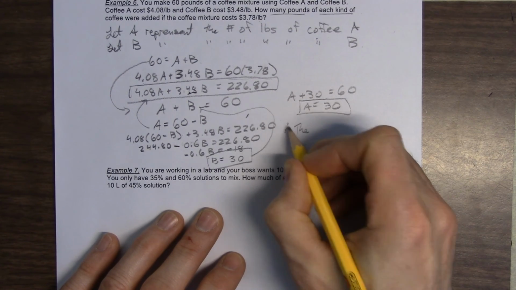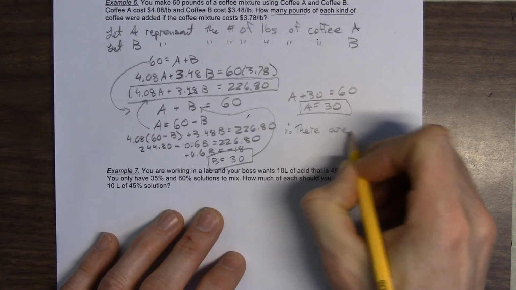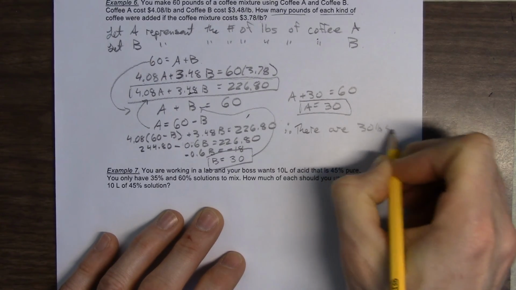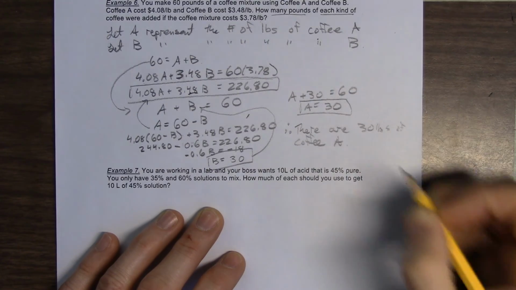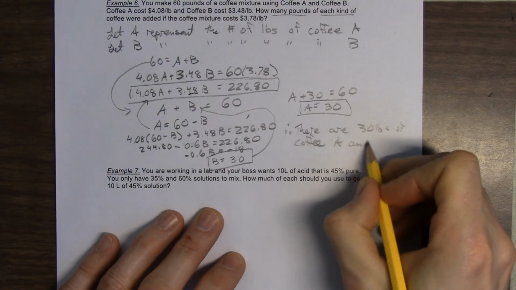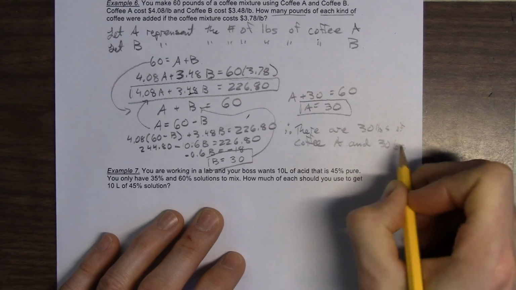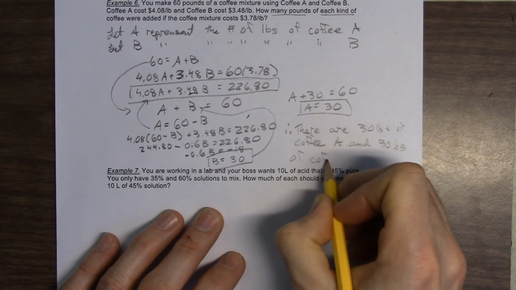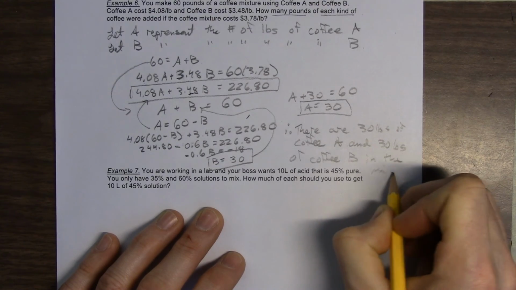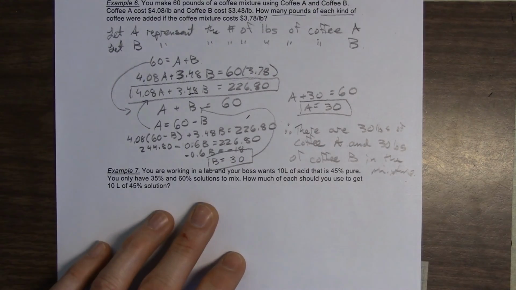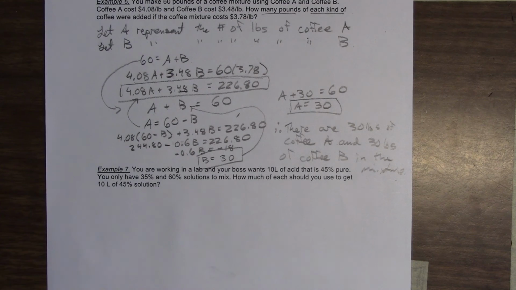So therefore, there are 30 pounds of coffee A and 30 pounds of coffee B in the mixture, right? Any questions?